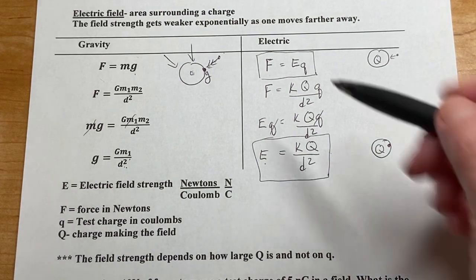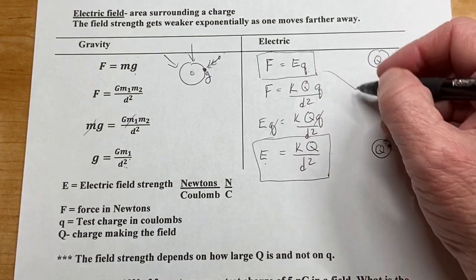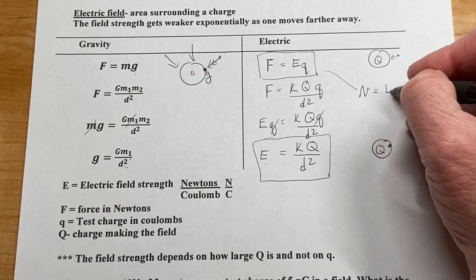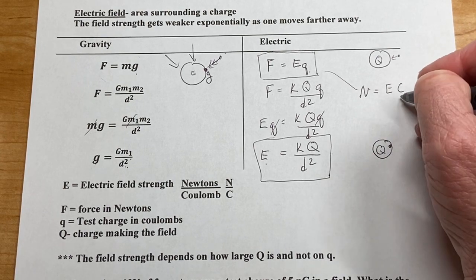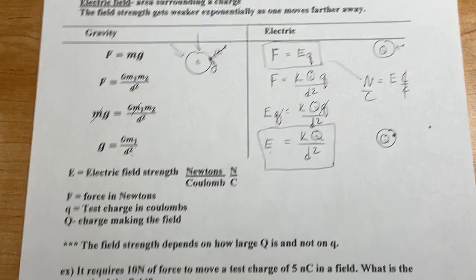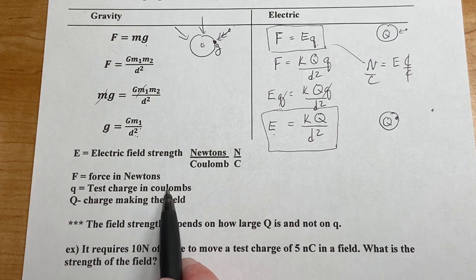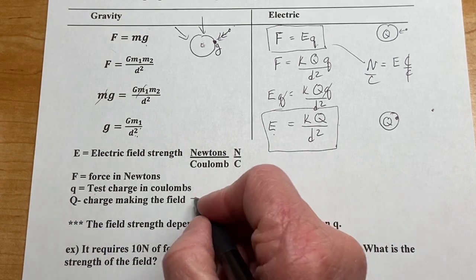If you were to take this formula, I'm just going to draw on here. You don't have to necessarily write this. This is newtons equals E times coulombs. So if I divide both sides by coulombs, that's how I get newtons per coulomb. Force is still in newtons. The test charge is in coulombs. The big charge is also in coulombs. Going to add that in here.